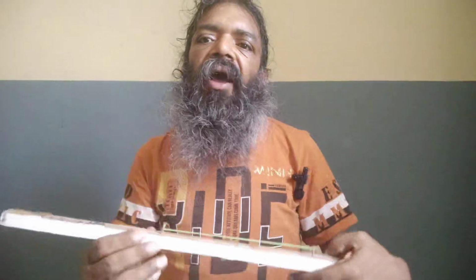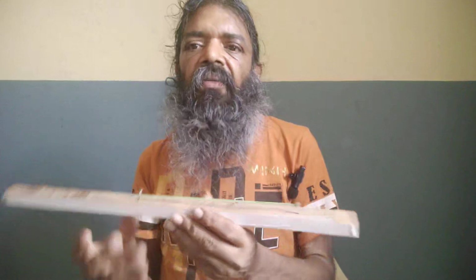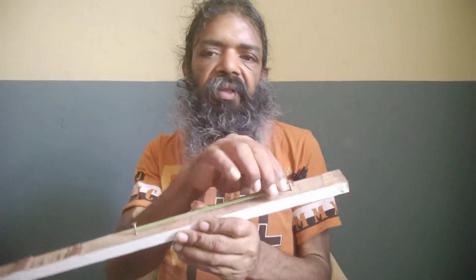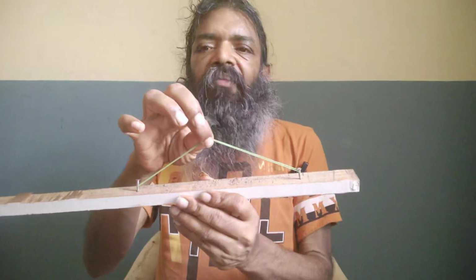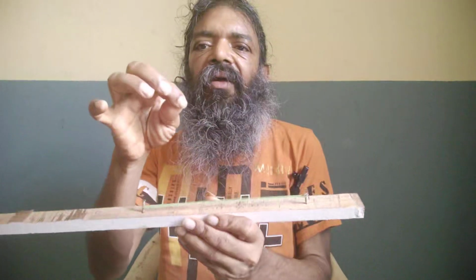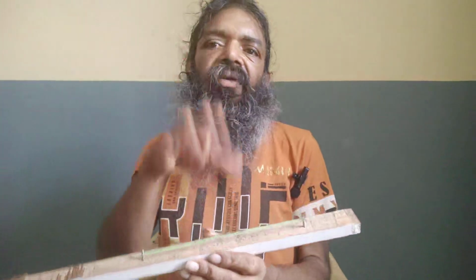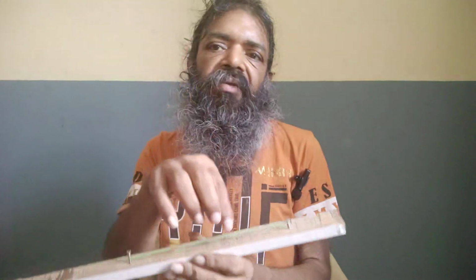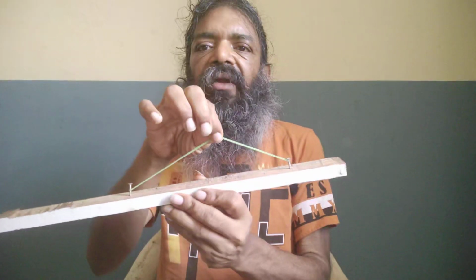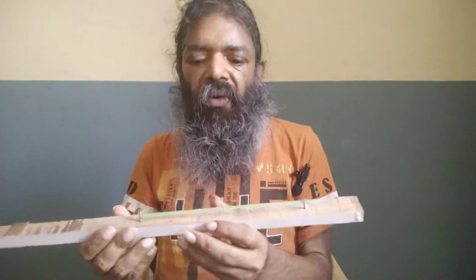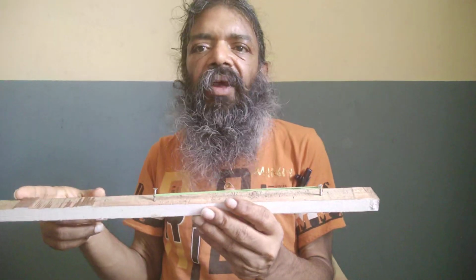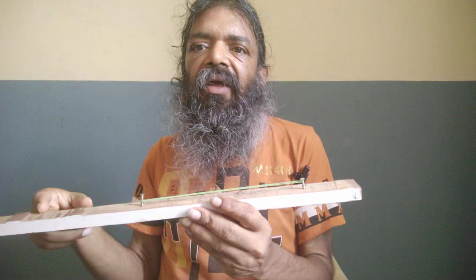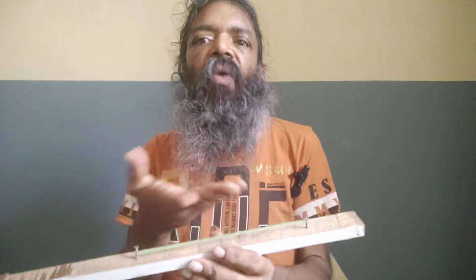Now, this is the x-axis and this is the y-axis. I have a thread, a rubber band, and if I pull it and leave it, it goes sinusoidal like this. So at the center, now consider that this is the x-axis. So what is the variation?